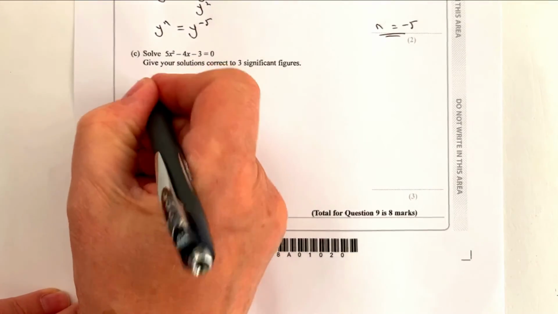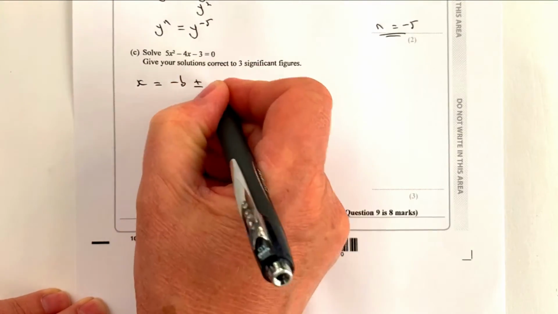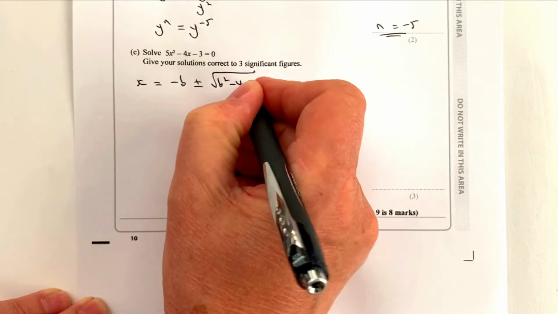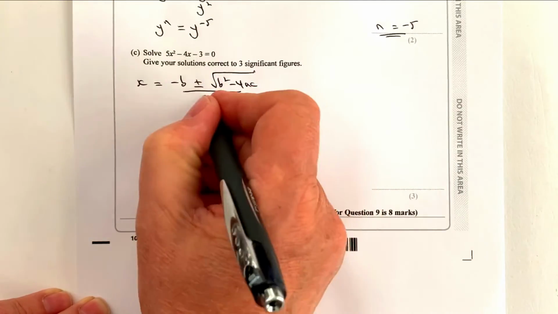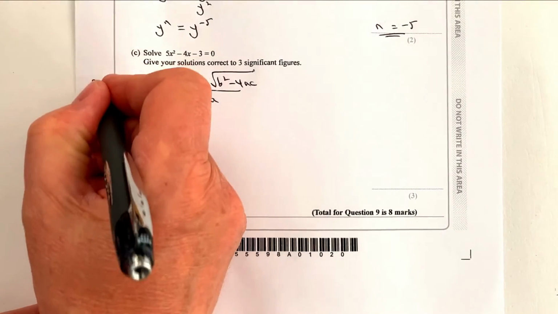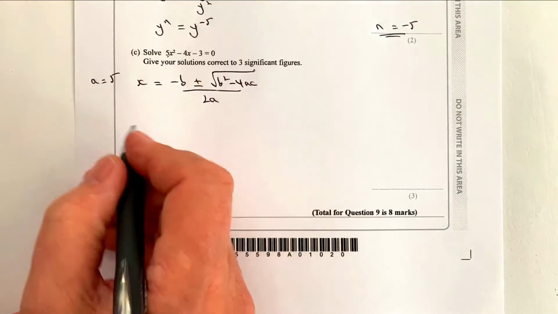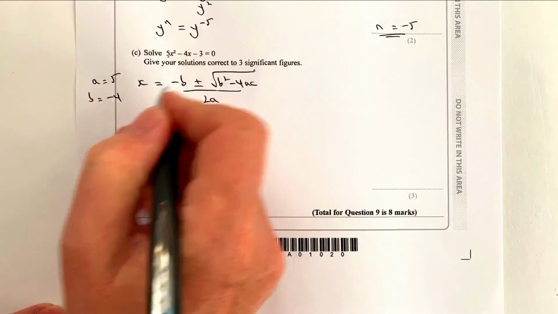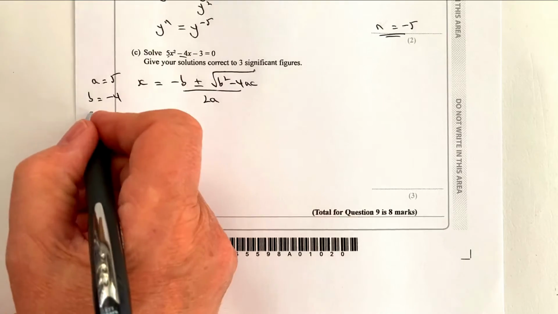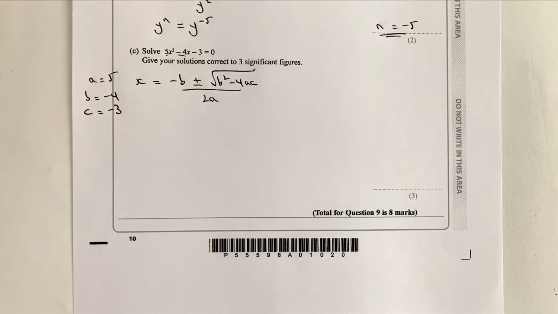And if you remember it, you've got x equals minus b plus or minus the square root of b squared minus 4ac all over 2a. Okay, so we've got 3 values, a, b, and c. So our first value of a is where a equals 5. It's that first coefficient. b equals minus 4. Don't forget, it includes the sign. And c equals minus 3. Okay, and then really it's just a case of putting these numbers into the formula and we're going to get our values of x. Okay, so let's have a look at doing that.